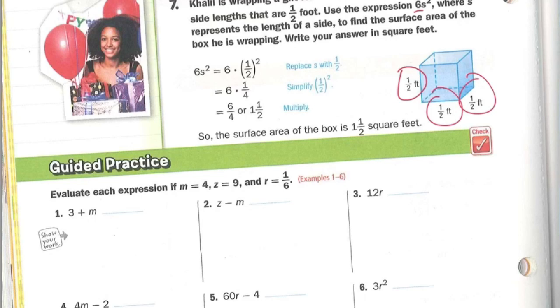Use the expression 6s squared, where s represents the length of a side, to find the surface area of the box he's wrapping. Write your answer in square feet. Now, surface area means the area of all of the sides of the box added together. It would be like the top of the box, the front of the box, each of the sides of the box, and the back of the box, and the bottom of the box. So if we found the area of all of those and added them all together, that's what surface area means.